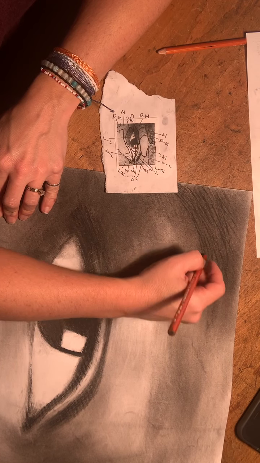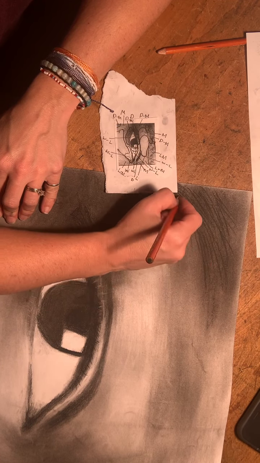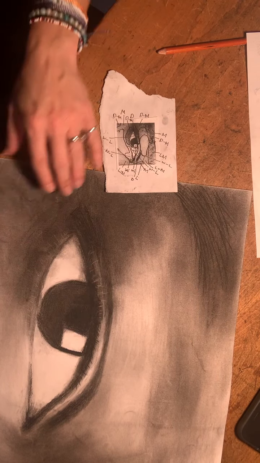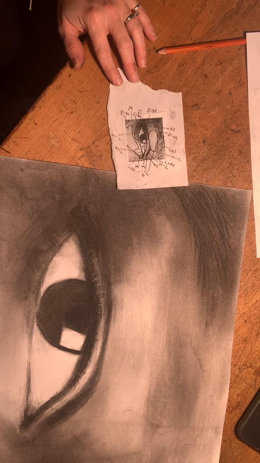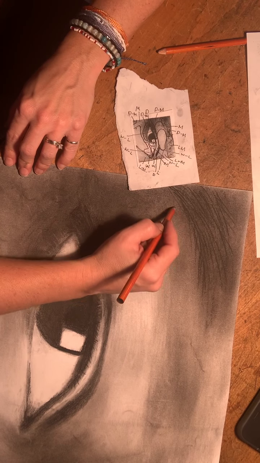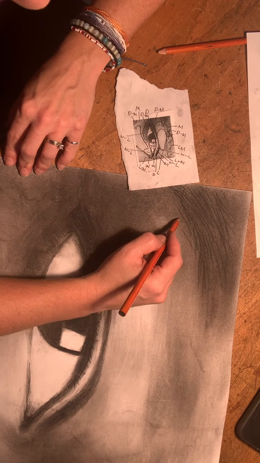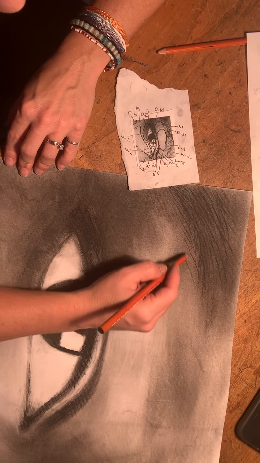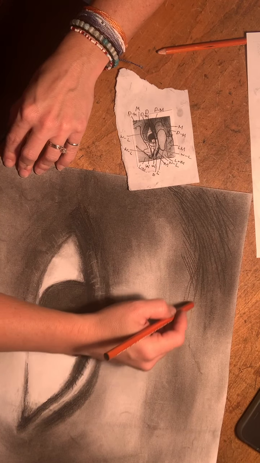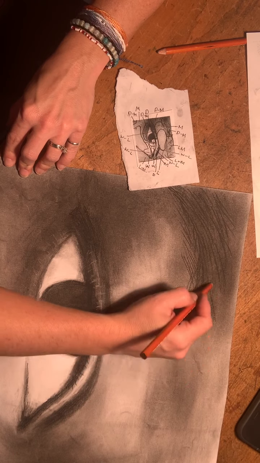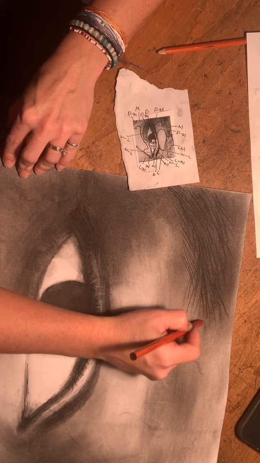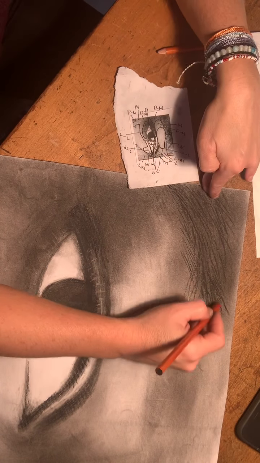Notice how long the lines are that I'm using to make this texture, and how I'm being very uneven. I'm moving in the same general direction, but not everything is exactly in one line. And I'm really not pressing very hard either, so that's an important thing to note. Then I start to see the movement, the direction, kind of change.